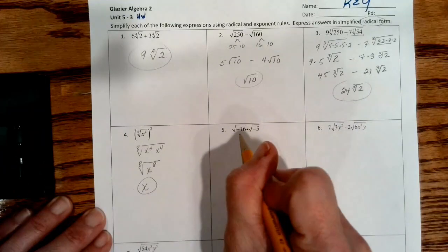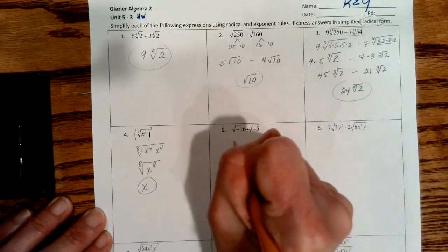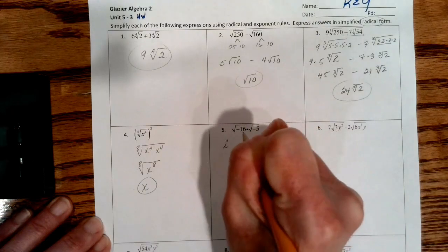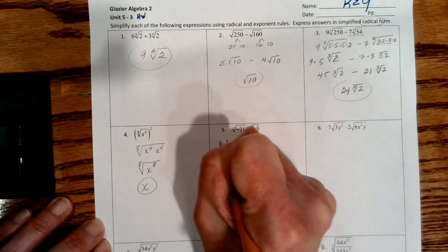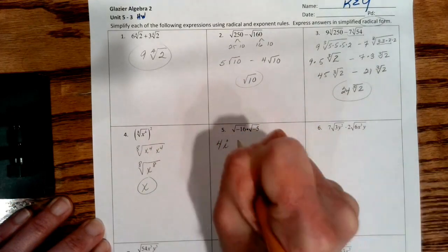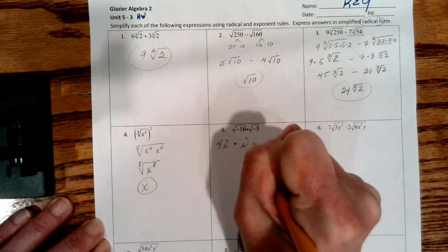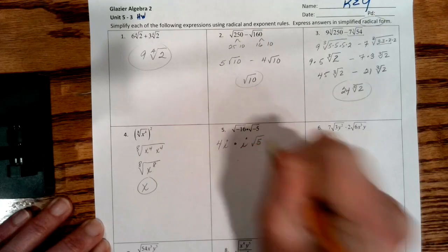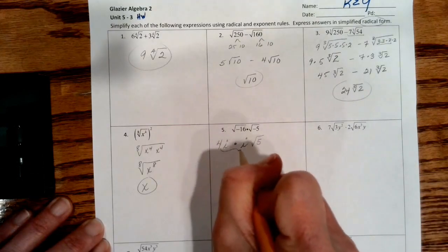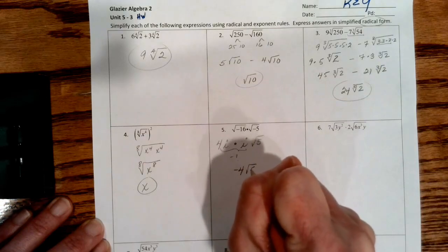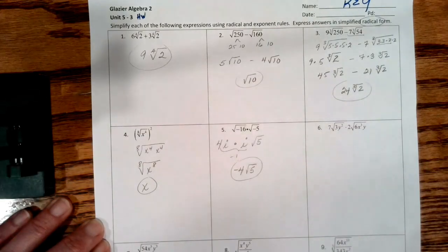Okay, when I take the square root of my negatives, don't forget that i comes out. So the square root of negative 16 is 4i. Square root of negative 5 is i times the square root of 5. i times i is negative 1. So negative 4 times the square root of 5 is my final answer.